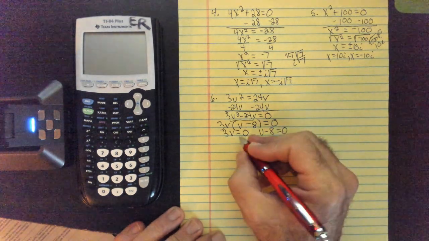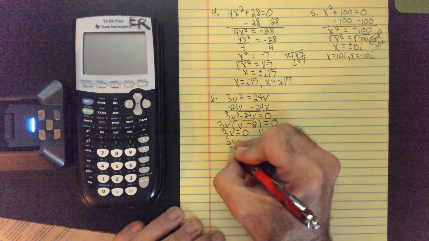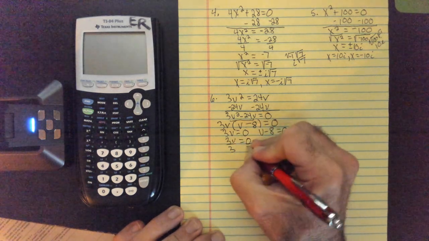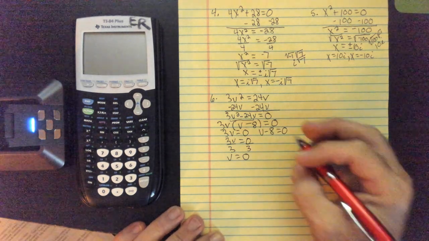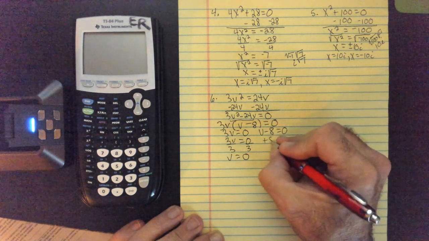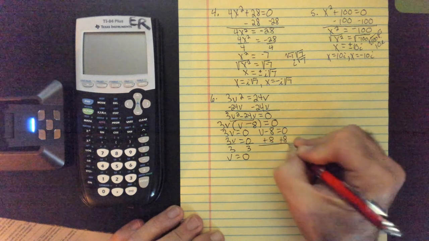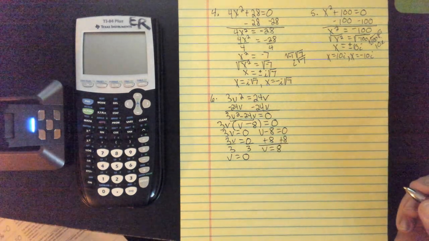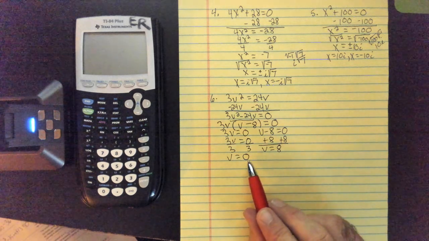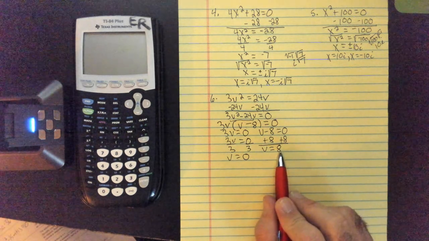So to solve the first one, I'm going to divide by 3. But 0 divided by 3 is still going to be 0. And then on the second one, I would add 8 to both sides, and I get v equals positive 8. So my answers would be 0 and 8.